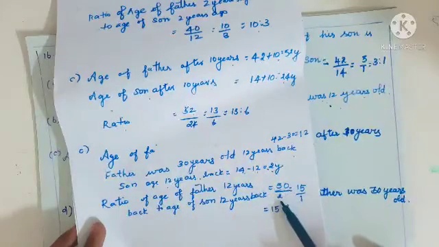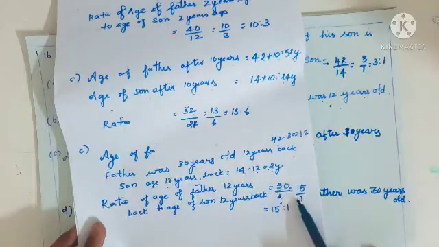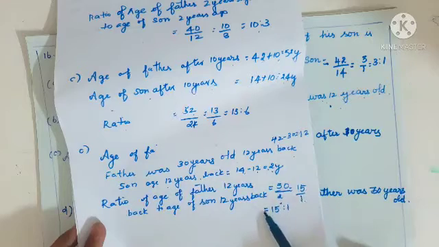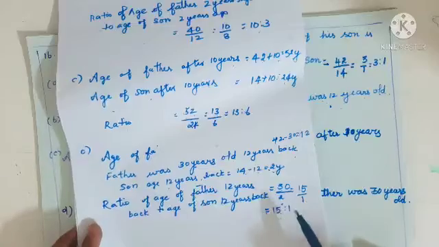So 30 divided by 2. So that is equal to what? 15 by 1. The ratio is 15:1. You understand now? Same thing.